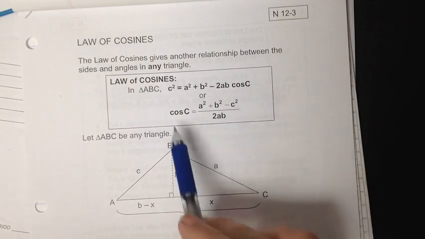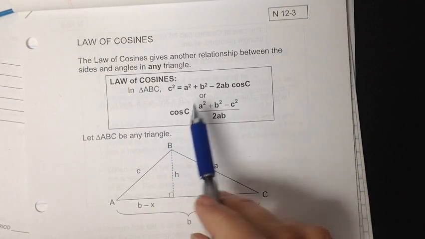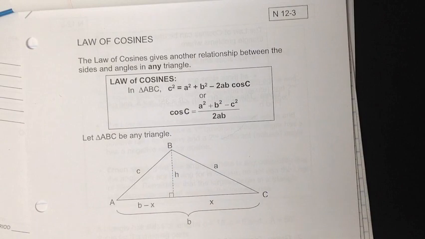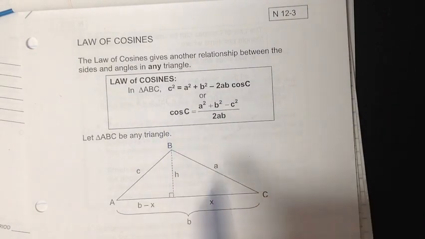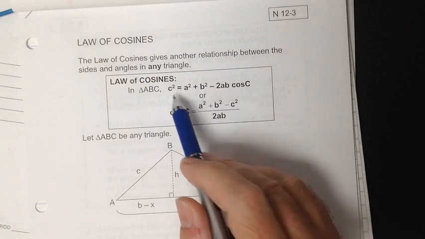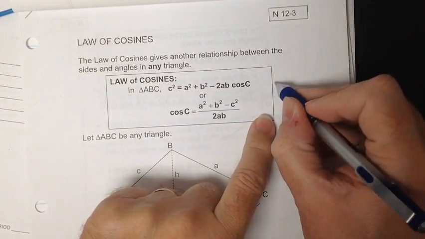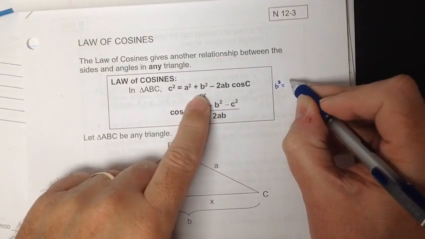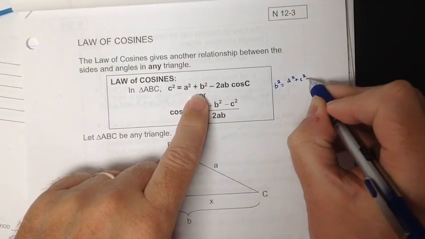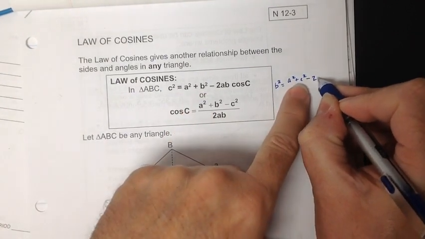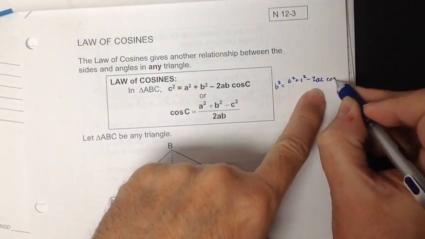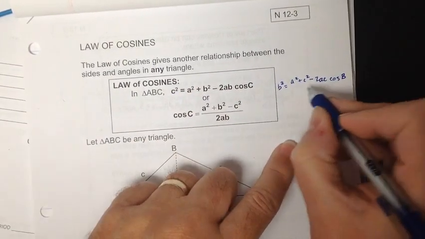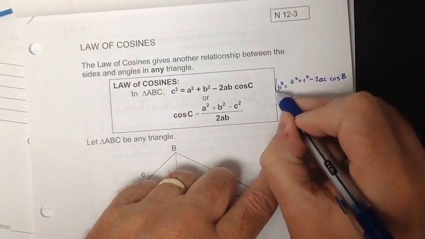If we're looking for an angle, cosine C is equal to a squared plus b squared minus c squared all over 2ab. And really you can substitute around any of the letters. It does not have to be C here. For example, if I wanted to find out what b is, then I would say b squared equals the other two letters, a squared plus c squared, minus 2ac cosine of the angle, which has to match the side, so cosine of capital B. And that's it for that.